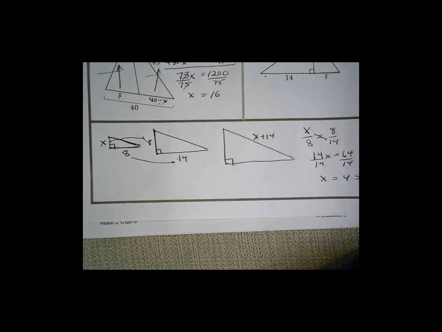All right, and there you are, 6.3 notes. Your job is to complete 6.3 odds.